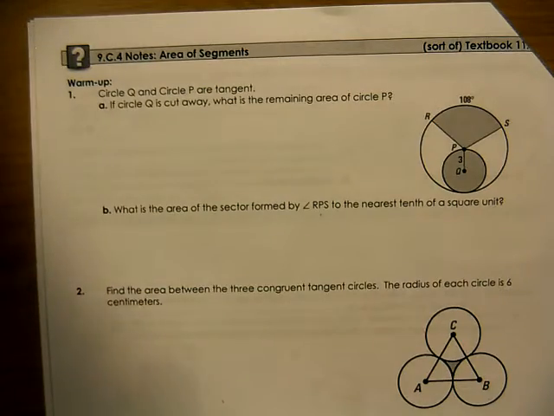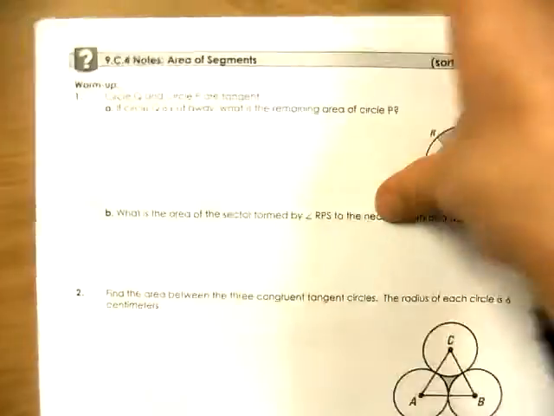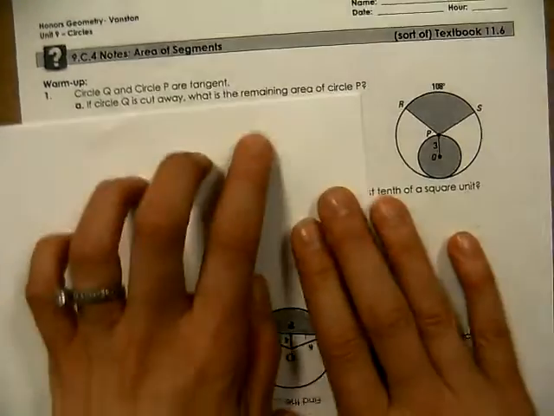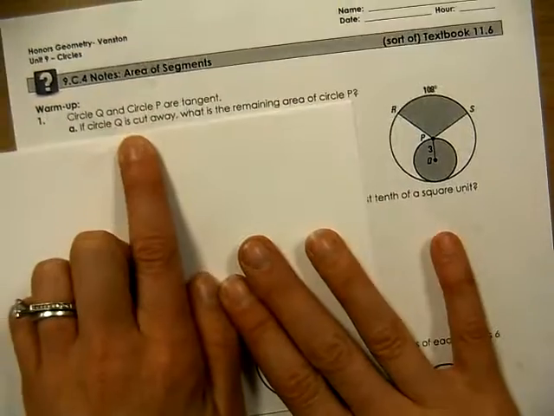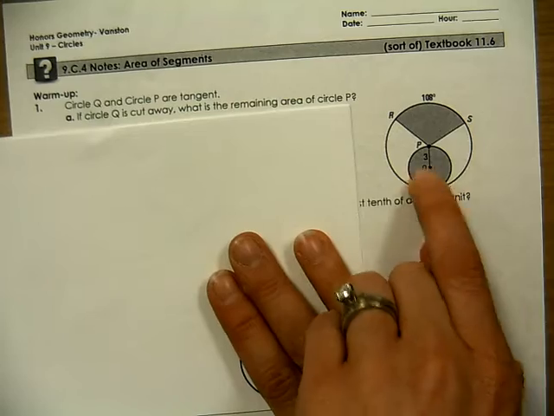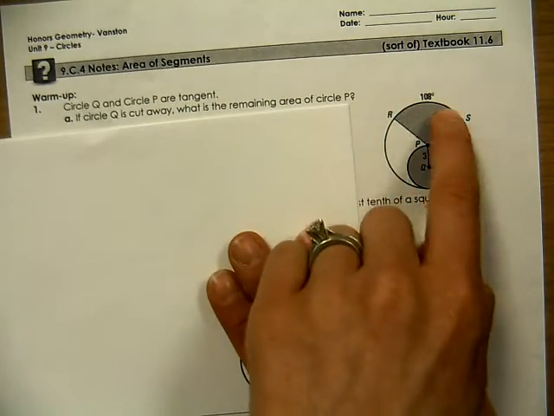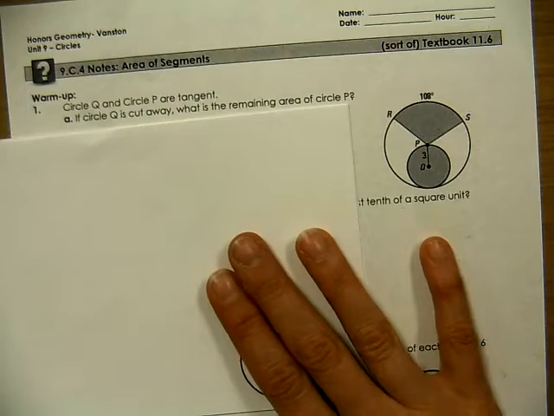All right, now that you've tried this on your own, I'm going to take you through how I did this. To do that, first look at this. I'm looking at this and thinking, circle Q is cut away. What is the remaining area of circle P? Well, circle Q has the center Q, so if I cut out circle Q, what is the remaining area? So we really don't even need to know anything about that sector yet. That's not a part of this.